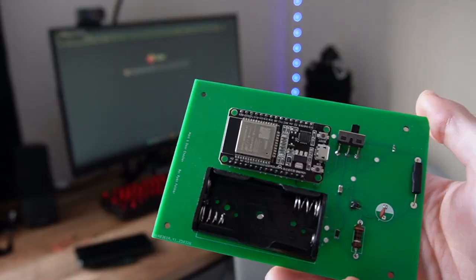The microcontroller I'm using is this ESP32 Vroom. I picked it up on Amazon for another project that I don't want to talk about.